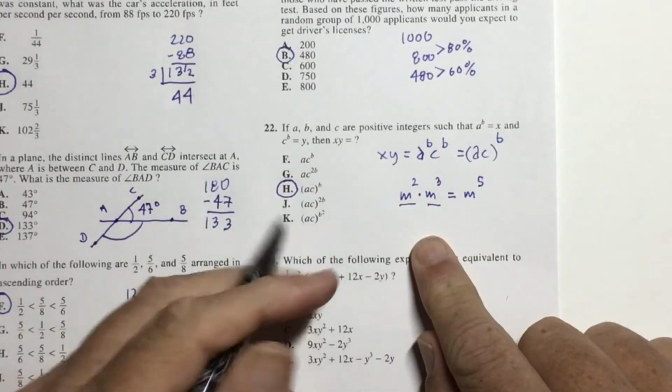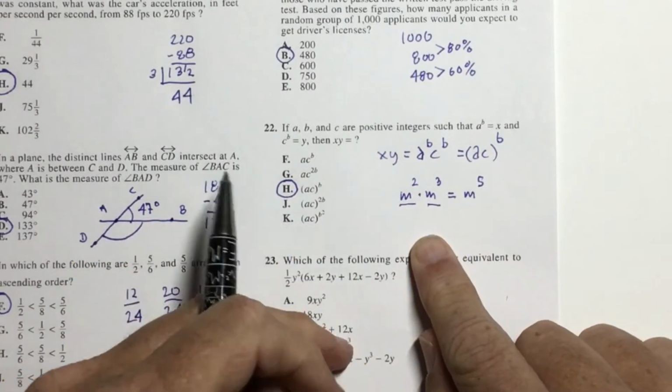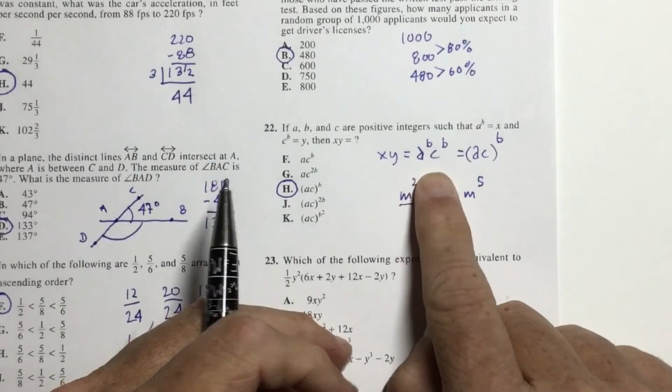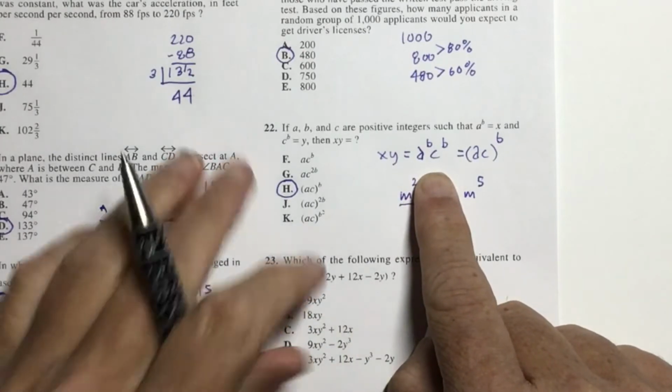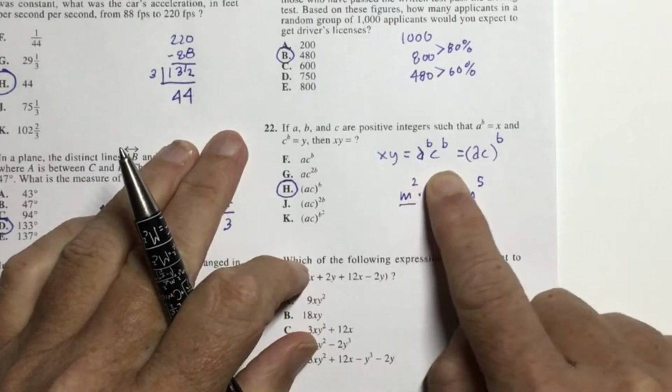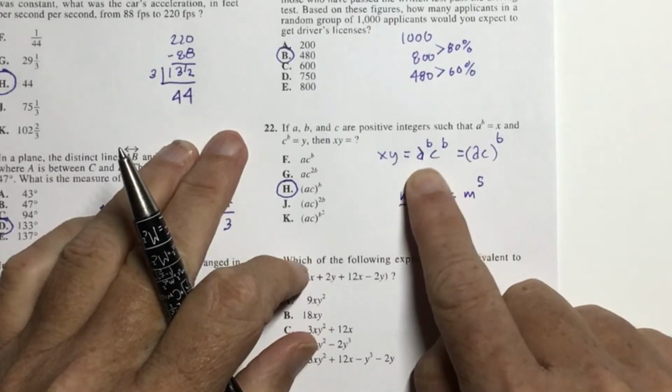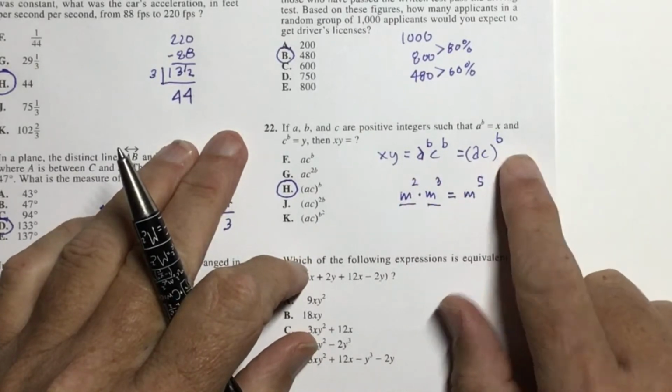M and M, or x and x, or 2 and 2, or 3 and 3. We do not have the same. A and c are not the same. They could be. We don't really care. We don't know. So what we do know, though, is that a to the b times c to the b is equivalent to ac to the b.